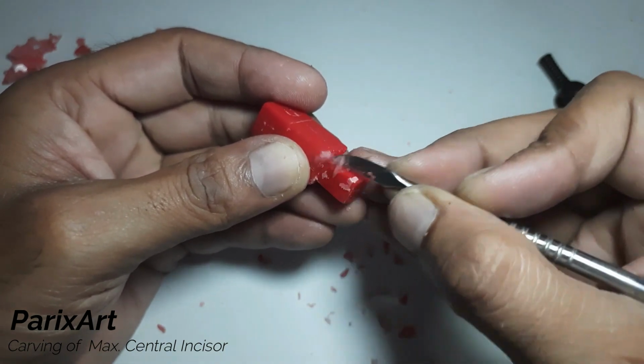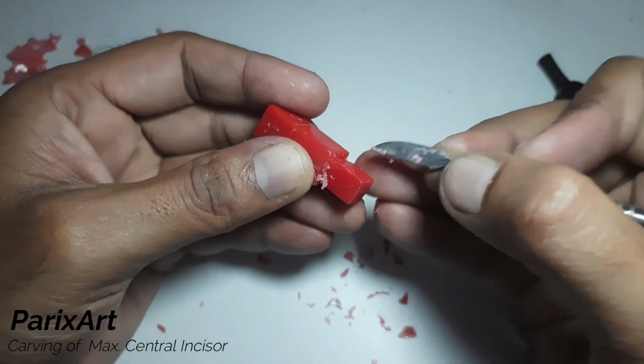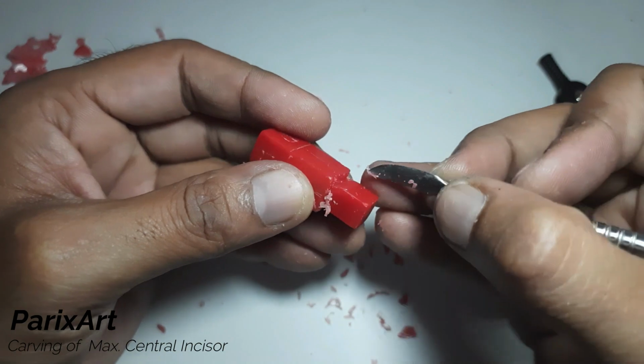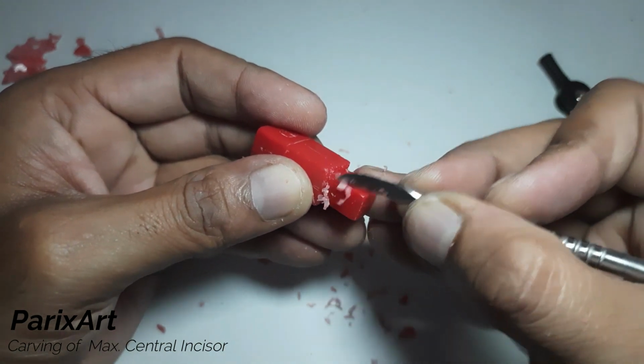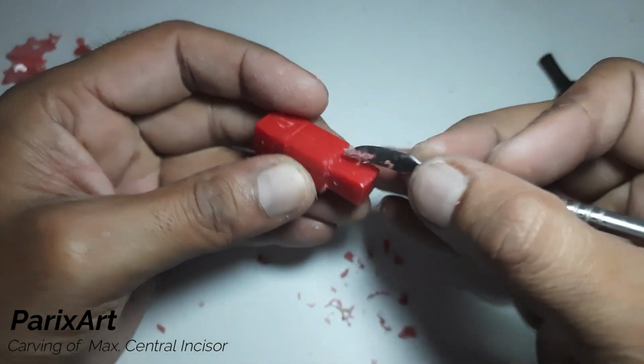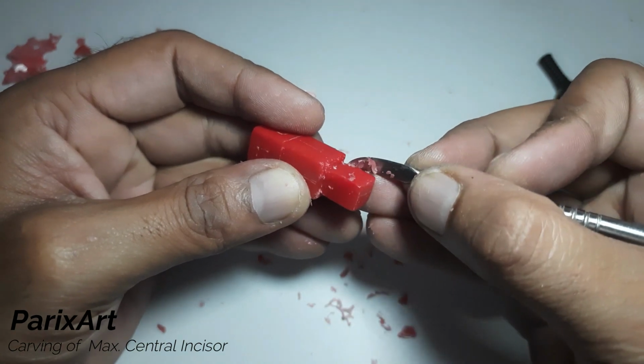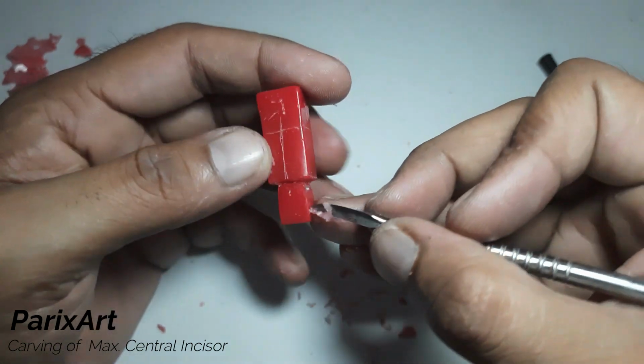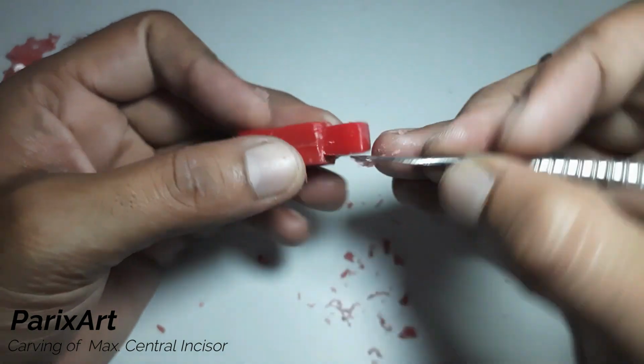See how I am using the flat side of the carver and the angle at which it is placed to make a curve. We are making the distal side, right? Keep the mesial side straighter.